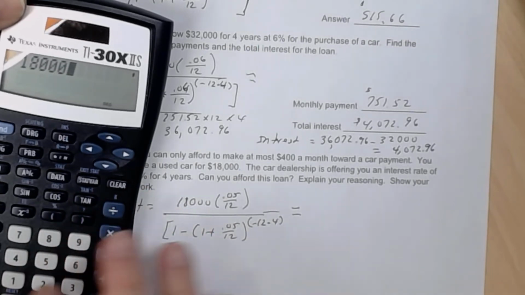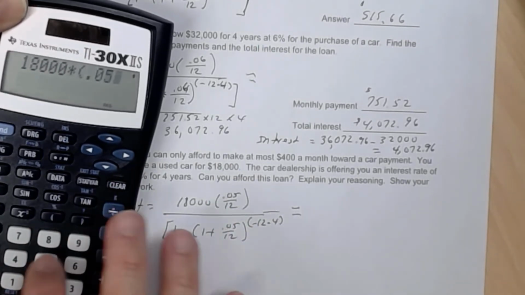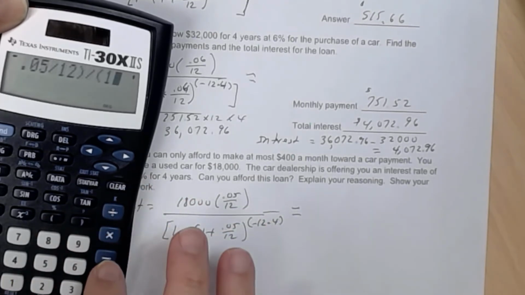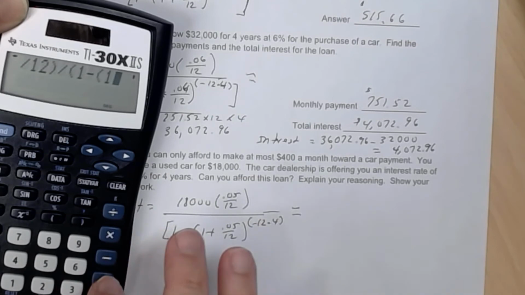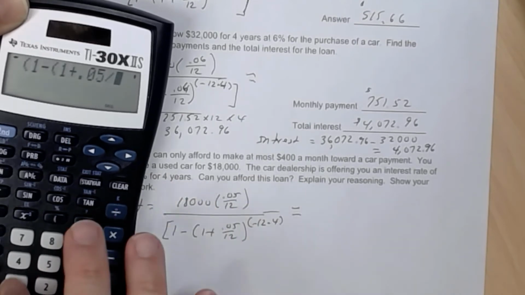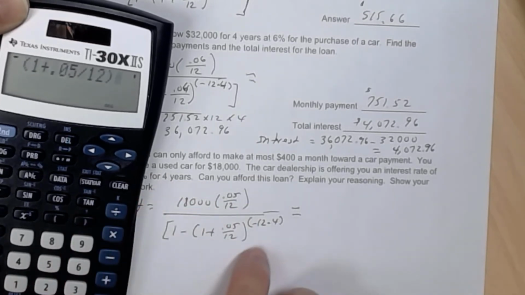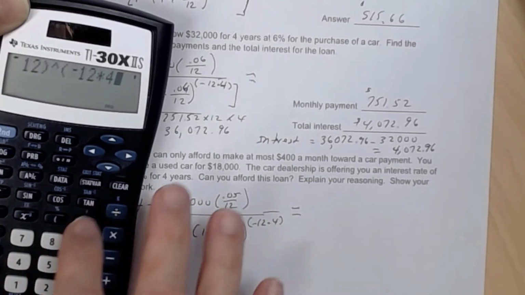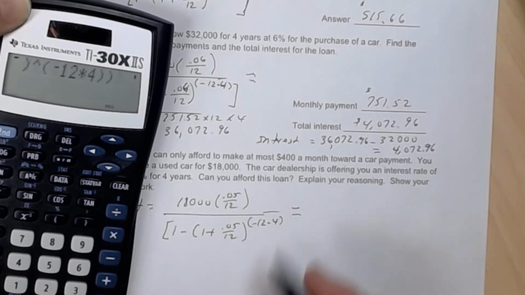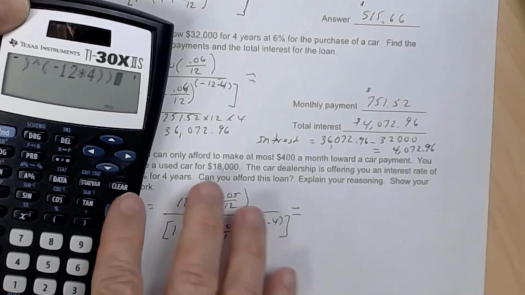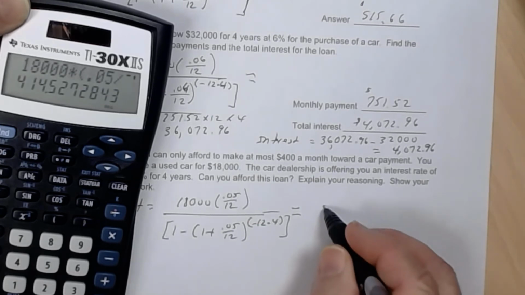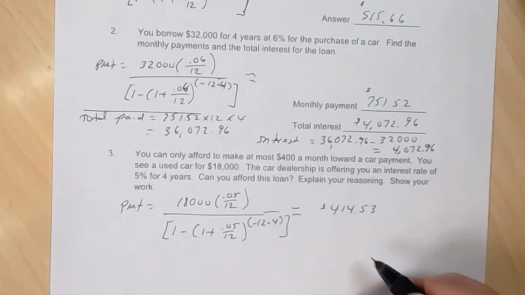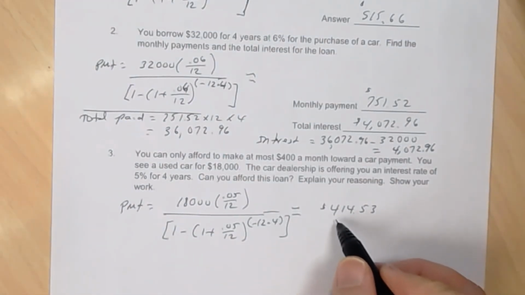So 18,000 times, in parentheses, 0.05 divided by 12, divided by parentheses 1 minus parentheses 1 plus 0.05 divided by 12. Close that parentheses. Now we have to deal with the exponent. So exponent, parentheses, negative 12 times 4, close the parentheses, and then close the denominator. Close that denominator, and then press equal. So that's $414.53. Okay. All right. So that's how much this car payment will be.